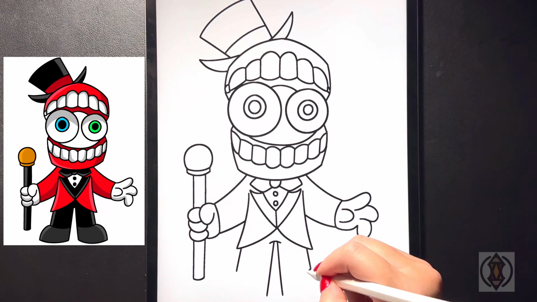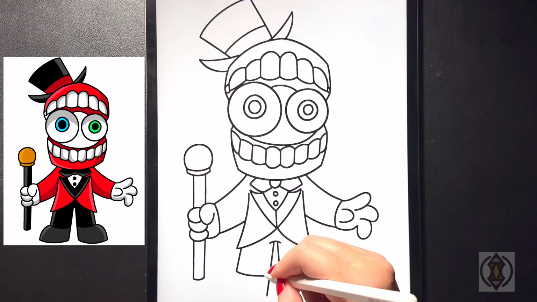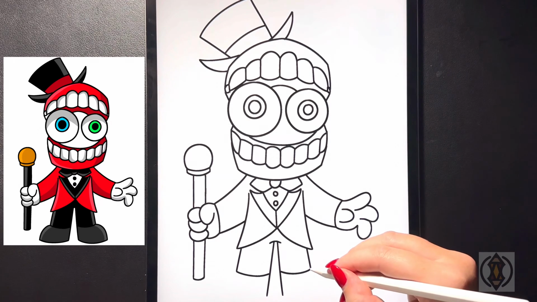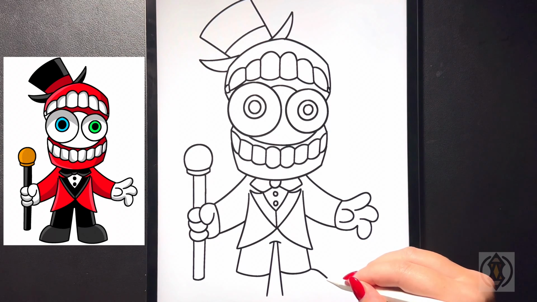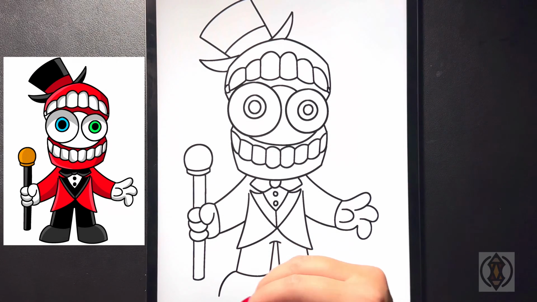From that corner, we're going to curve this line around and then in, and we'll do the same thing on the left-hand side. For our shoe now, starting on the outside line, we're going to curve this line around and then down, and we'll do this on both sides. And now moving over towards those inside lines, we're going to curve these lines around and then out to close off the bottom of the shoe.